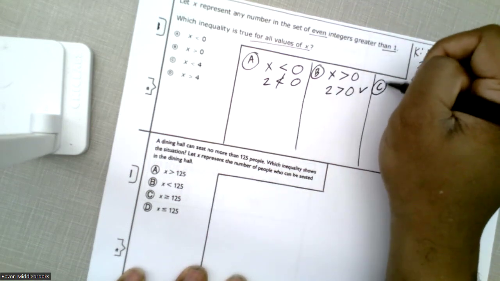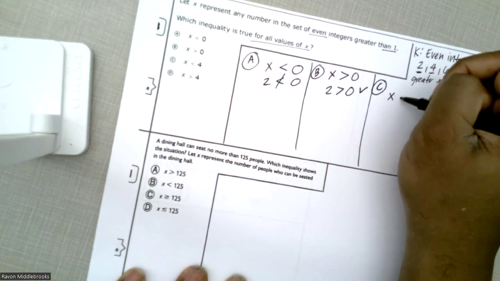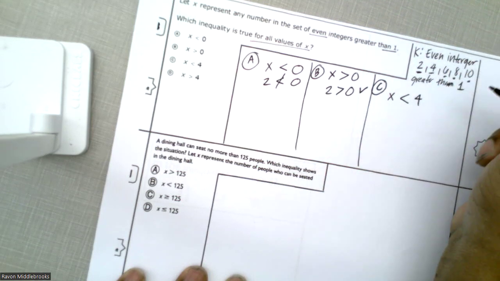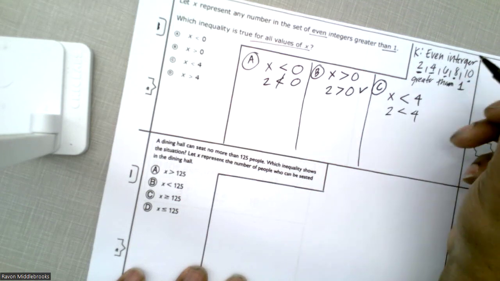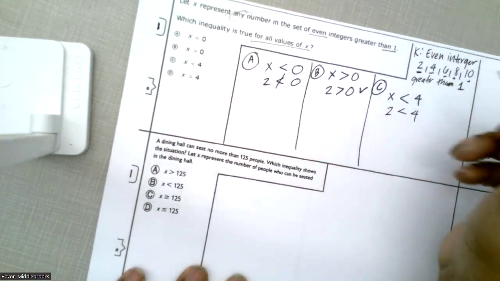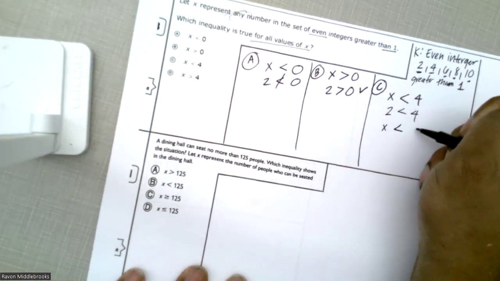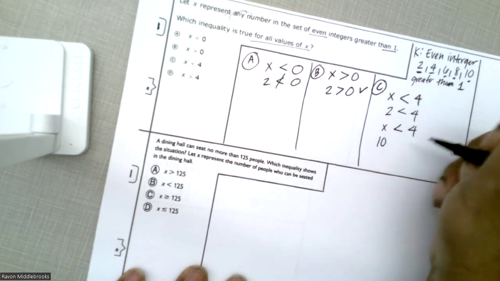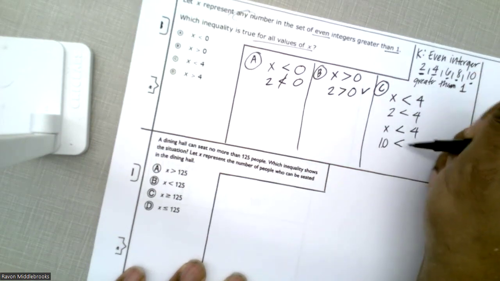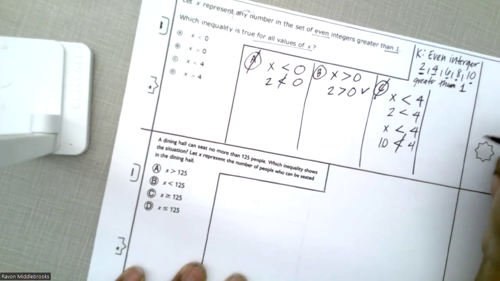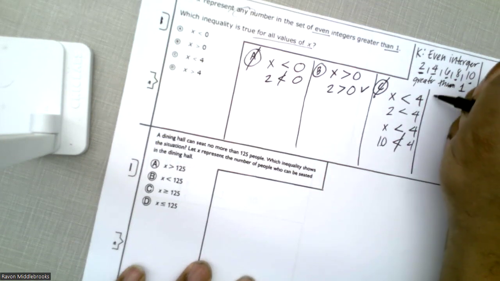Let's look at C. X is less than 4. A lot of people would say, well, if X is 2, yes, that is less than 4. However, this said any number. Let's try another one. What about if X is 10? 10 is an even integer greater than 1, but 10 is not less than 4, and that is why C is also incorrect. I hope you understand that part. Rewind that if you're confused.